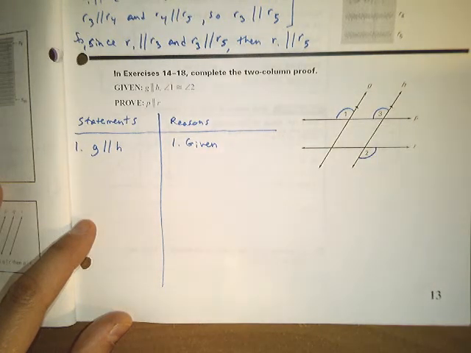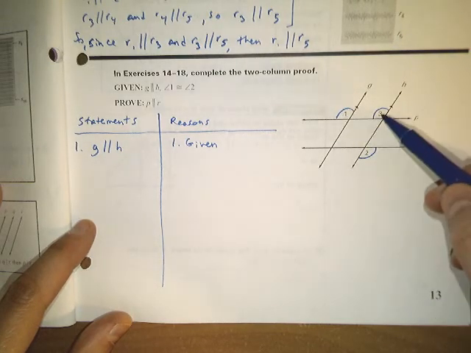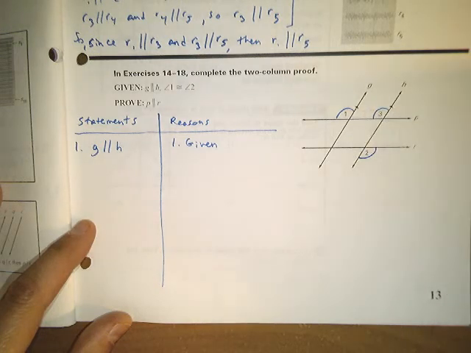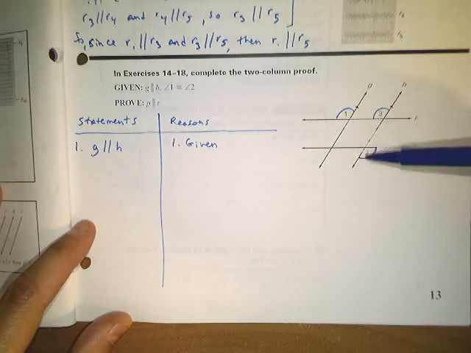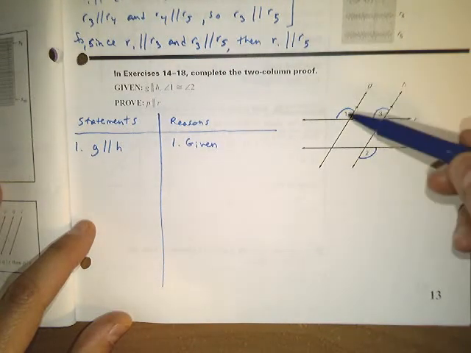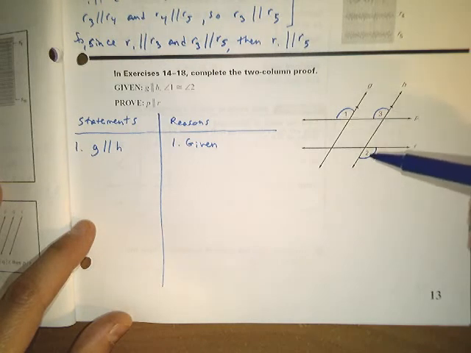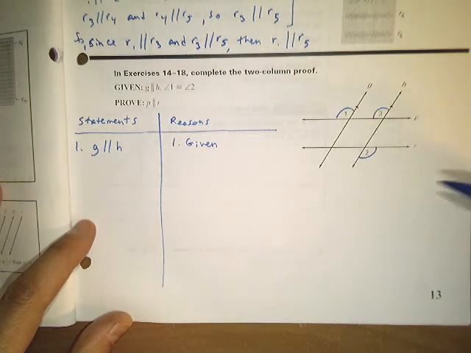Okay, so how do I get there? Well, I think first I'll prove that 1 and 3 must be congruent by the corresponding angles congruence theorem. Then I can use this given information here, that angles 1 and 2 are congruent. And then if I know 1 is congruent to 3 and 1 is also congruent to 2, then by the transitive property 3 must be congruent to 2.